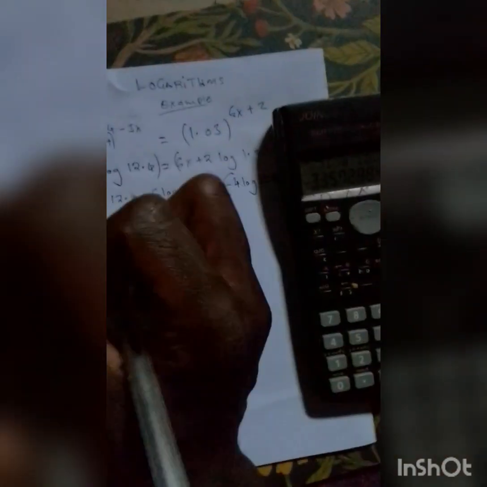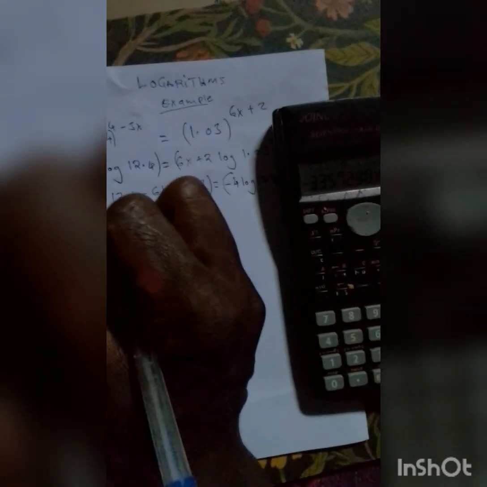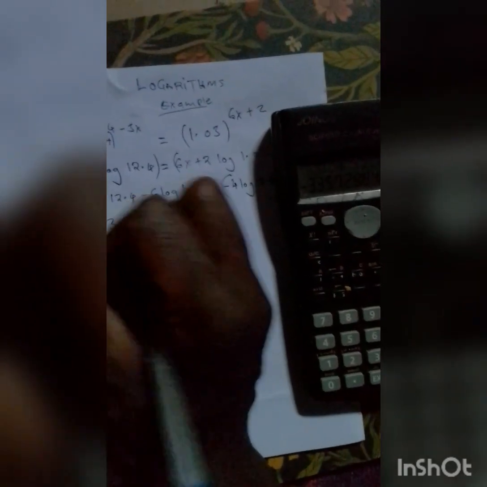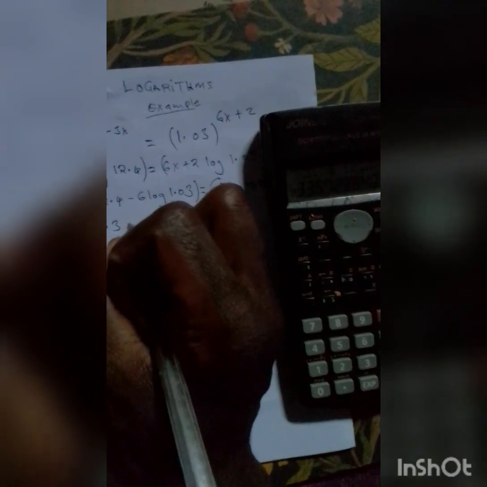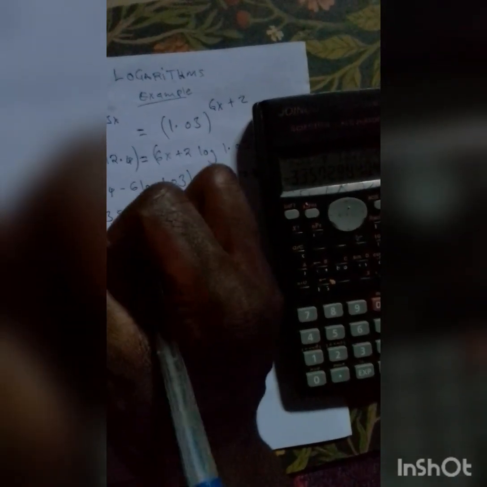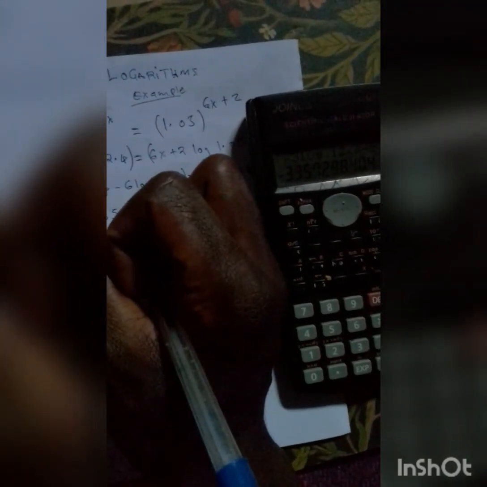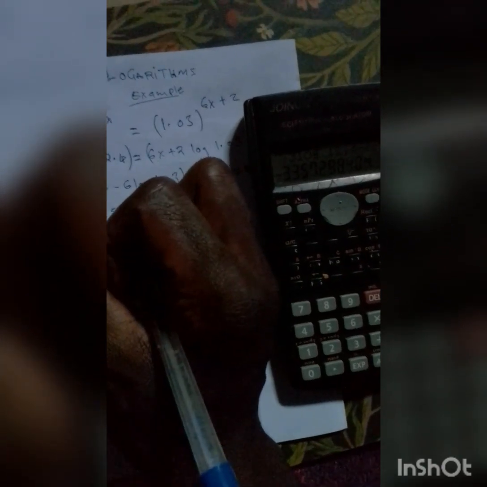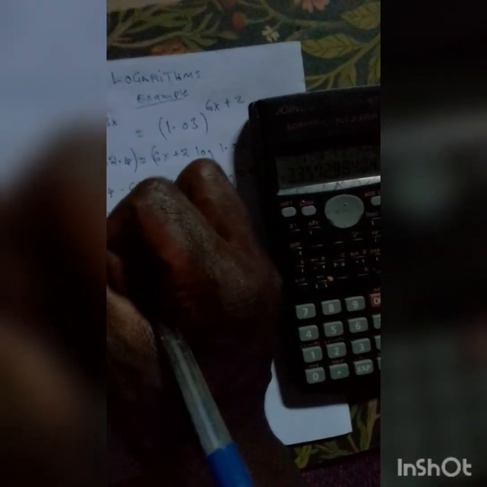Then you enter it. The answer it will give you is negative 3.35x. Then you put equals. You also go to the right hand side.